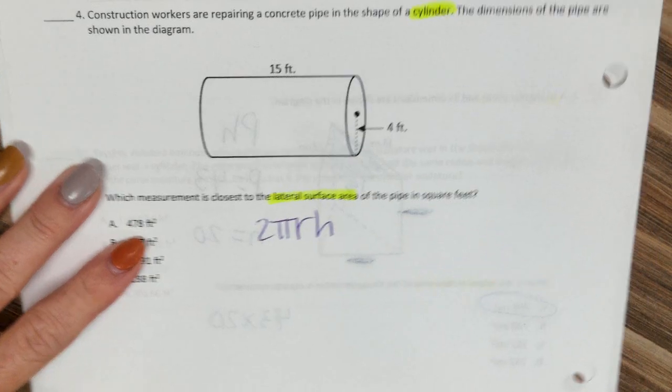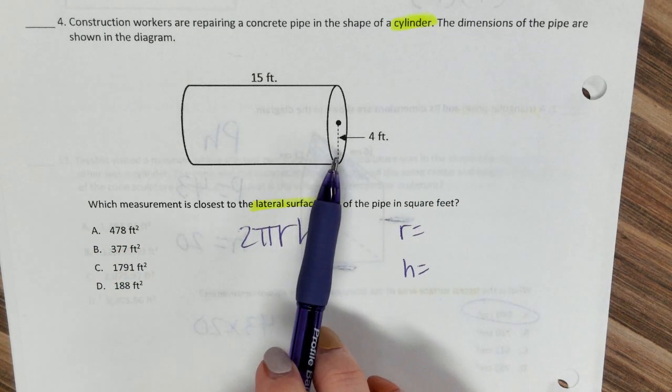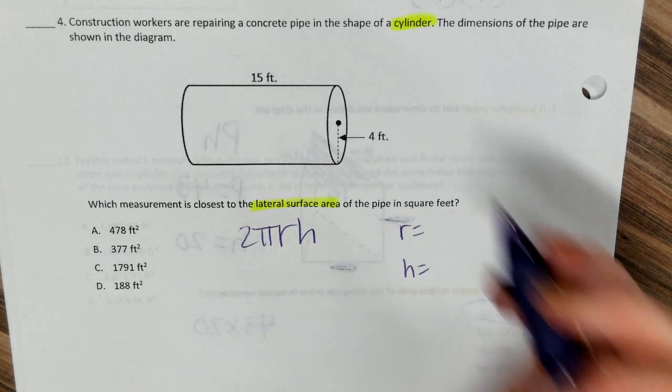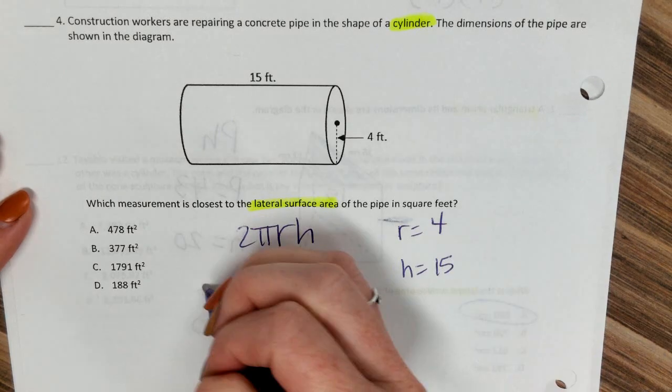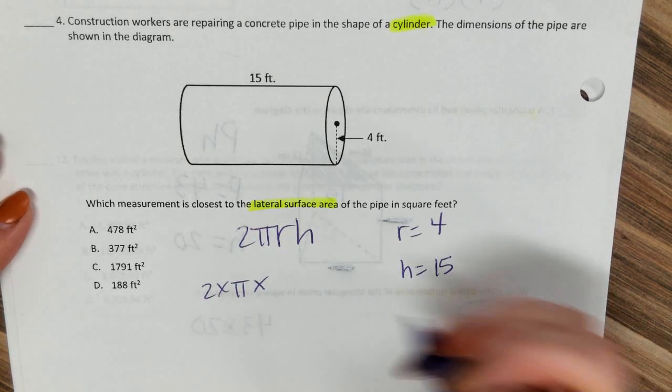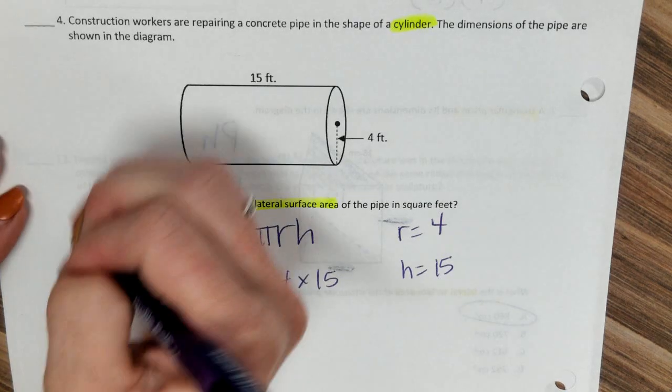To use this formula, I need an r and an h. Did they give me a radius in the circle? Yes. What is it? What is the height? 15. So I should have done 2 times pi times 4 times 15. Put it in your calculator, let it do the work. The answer is B.